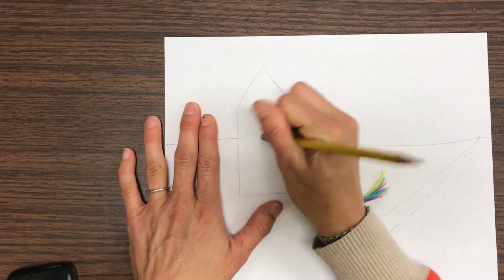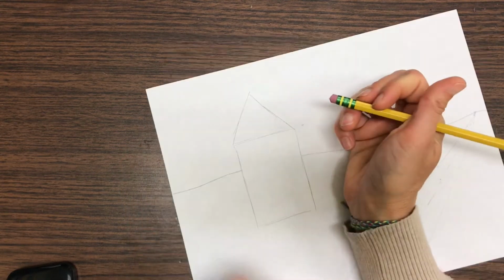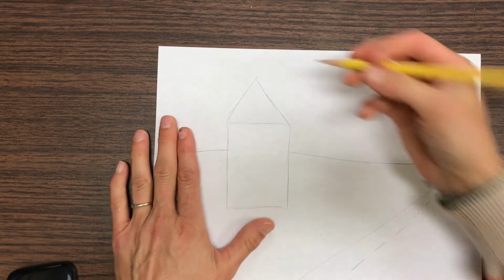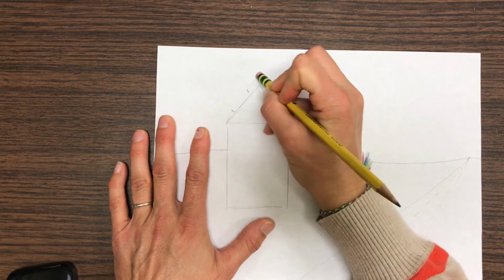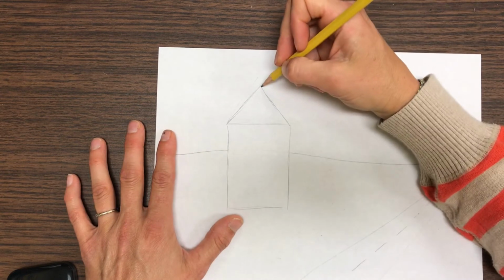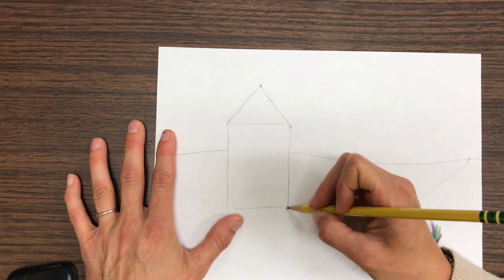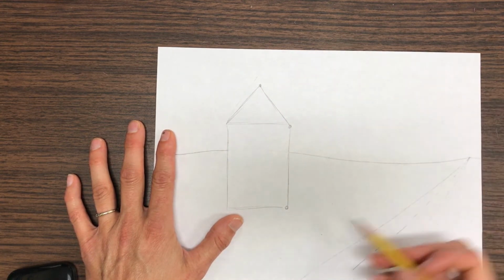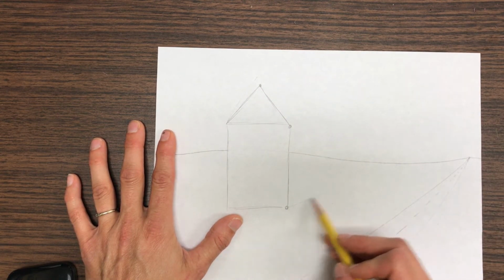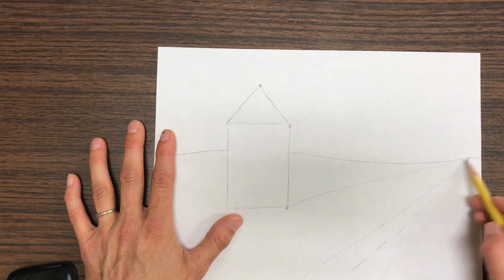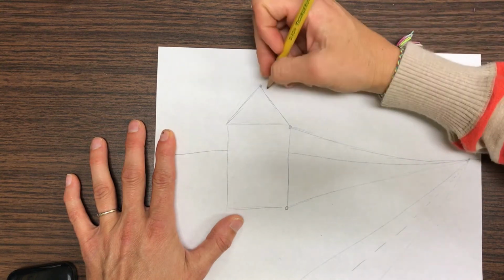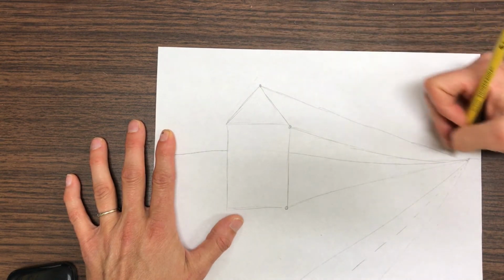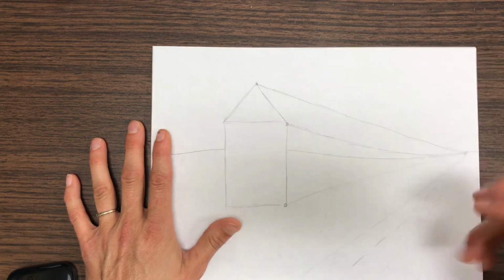My barn is overlapping the horizon line, so I can erase the horizon there. And I think my triangle is a little bit crooked. Let's make that a little bit better. Now I'm going to take the corners of my barn. So this top point or corner, this corner, and this corner, the three that are closest to that horizon line. I'm going to draw a light pencil line that goes all the way to that vanishing point. One from this all the way to that vanishing point, and one from up here all the way to that vanishing point. Most of that's going to get erased.